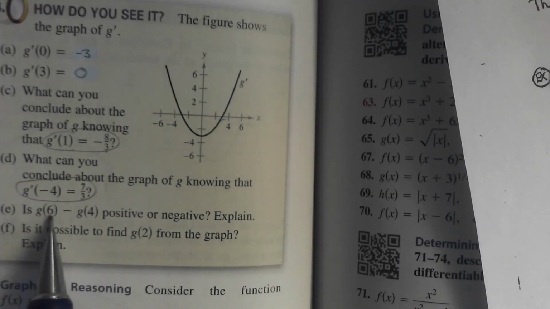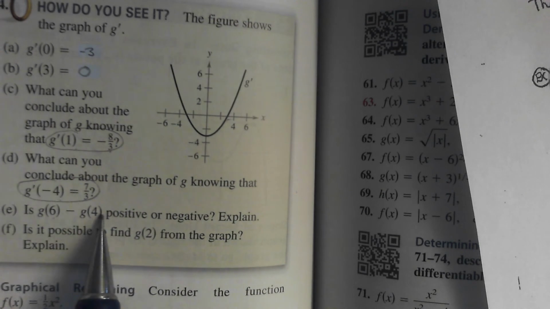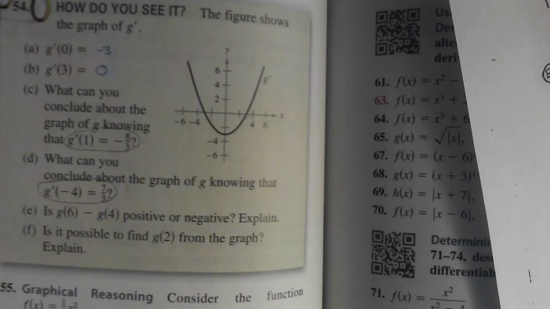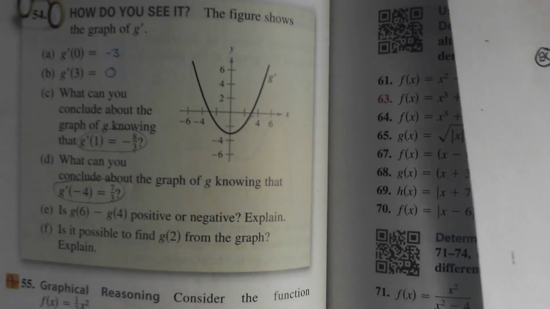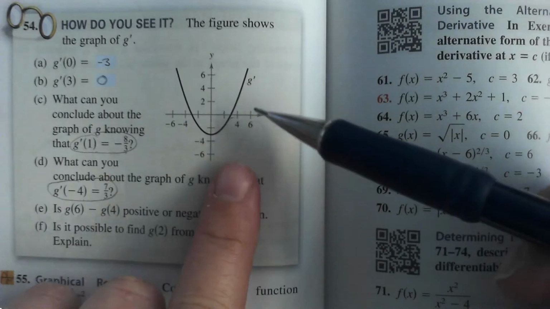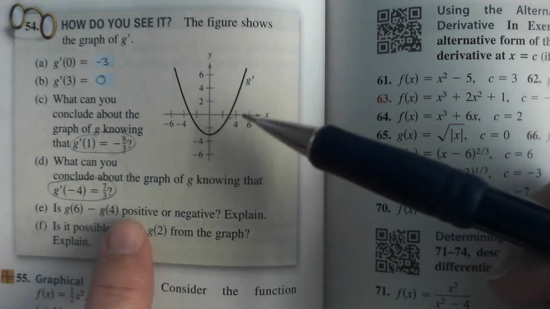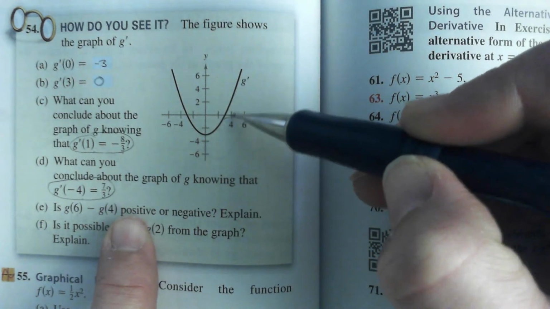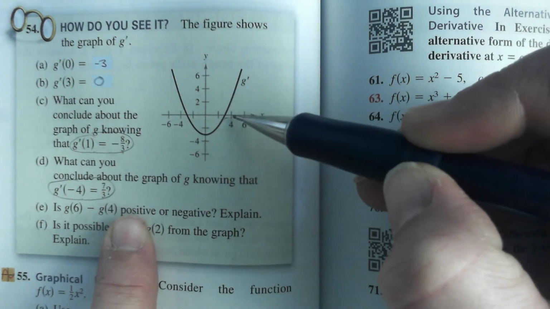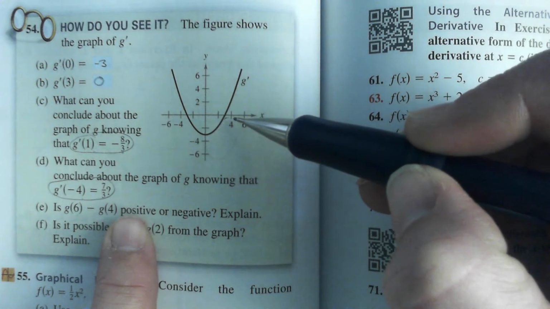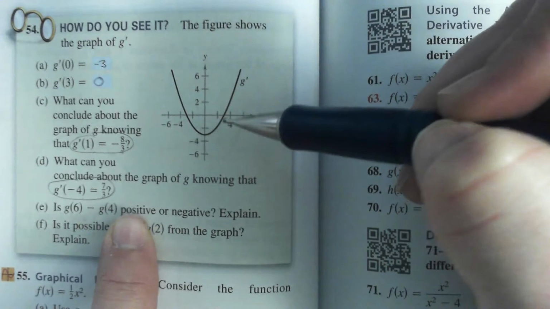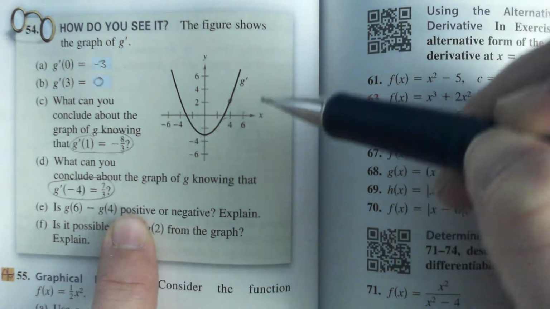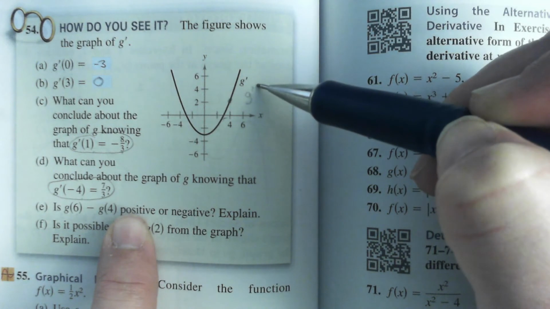Is g of 6 minus g of 4 positive or negative? So let's go to our graph. Well, we actually have to do more on our graph at 6 and 4. So at 4, what does this derivative graph tell us is happening on our original graph at 4? G prime of 4 is what? 2-ish?